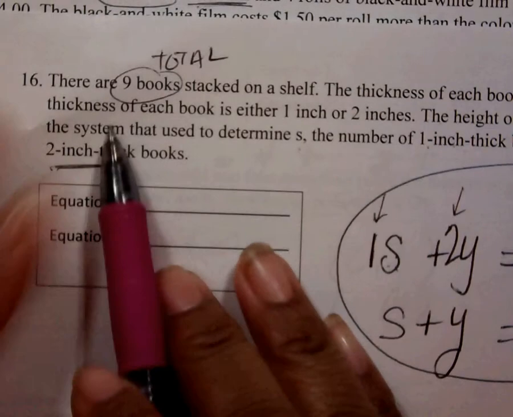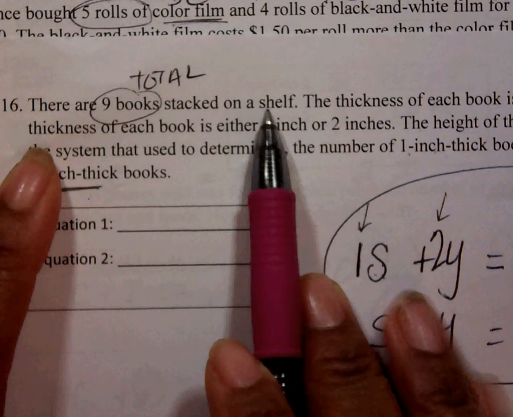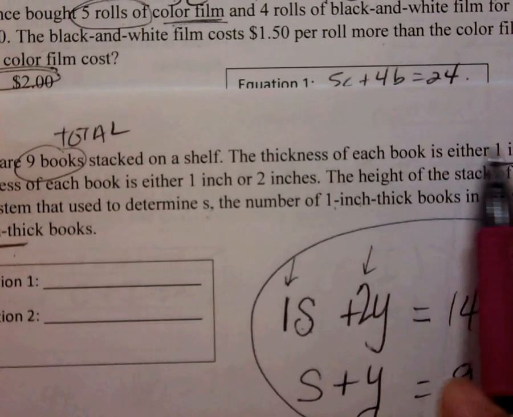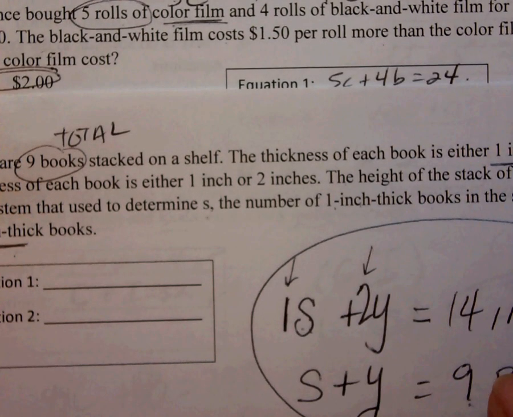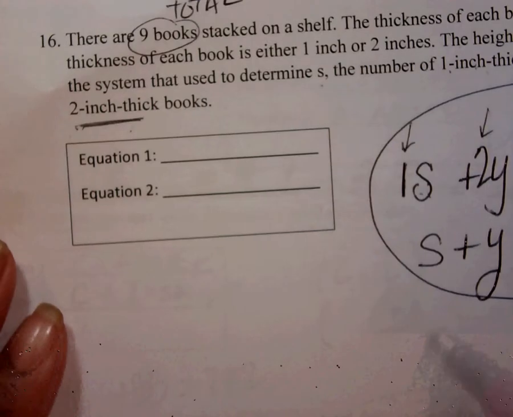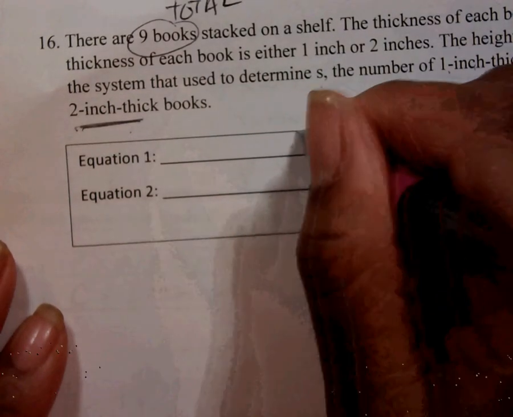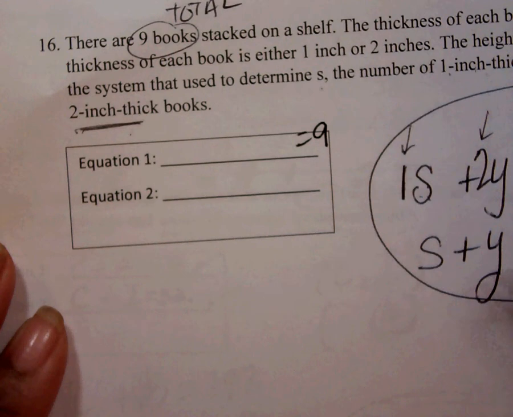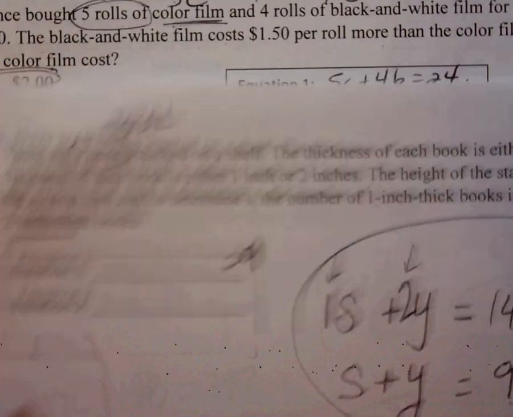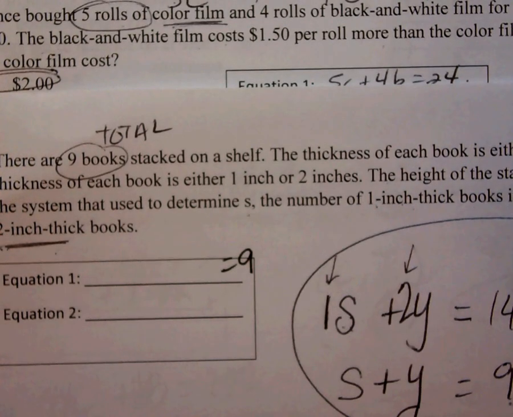Last problem. There are 9 books stacked on a shelf. The thickness of each book is 1 inch or 2 inches. So, before we go any further, 9 books is a total. And I know that I'm going to talk about 1-inch books and 2-inch books. Okay?